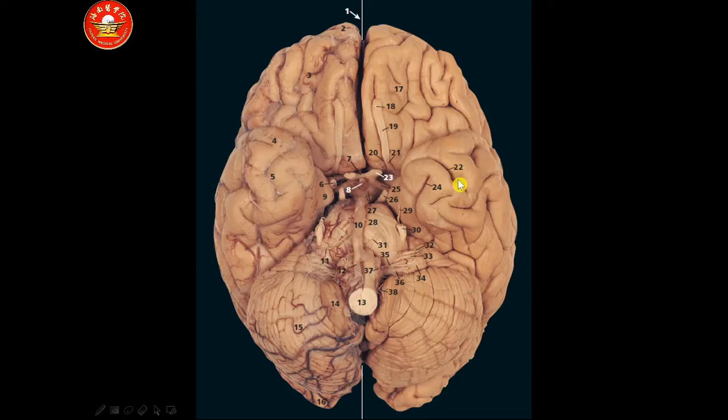Number 22 is the inferior temporal sulcus. 23 is the optic nerve, which is the 2nd cranial nerve. Number 24 is the collateral sulcus. Number 25 is the optic tract. 26 is the oculomotor nerve, the 3rd cranial nerve. 27 is the mammillary bodies.